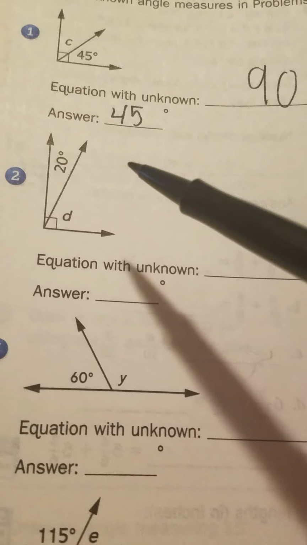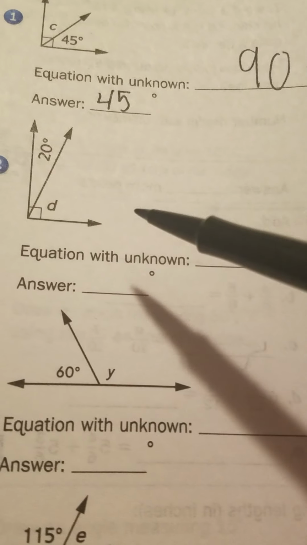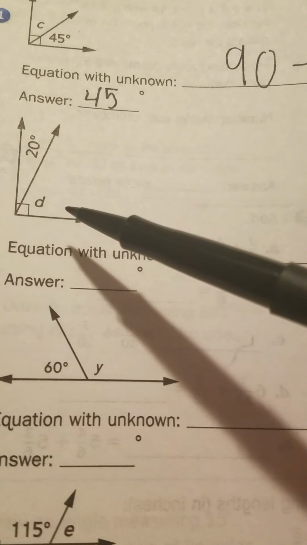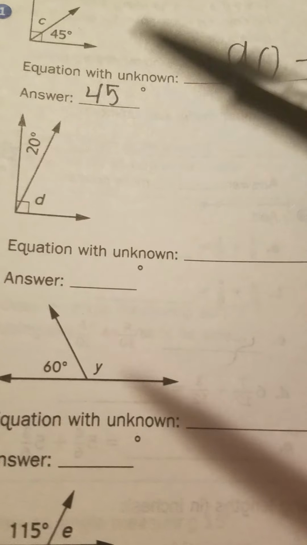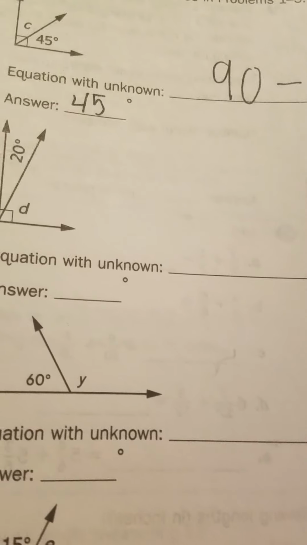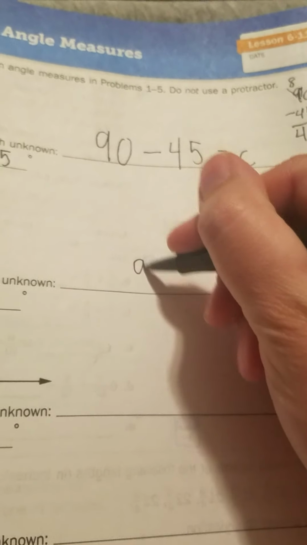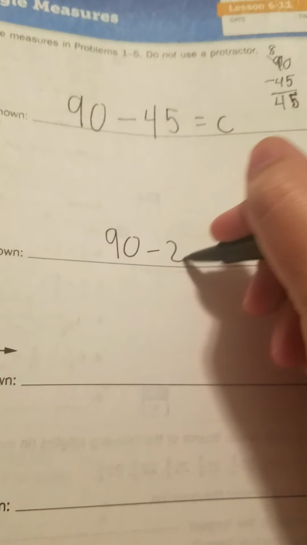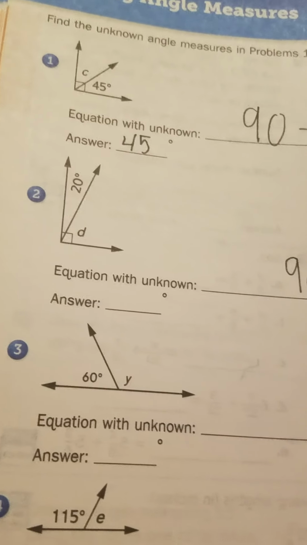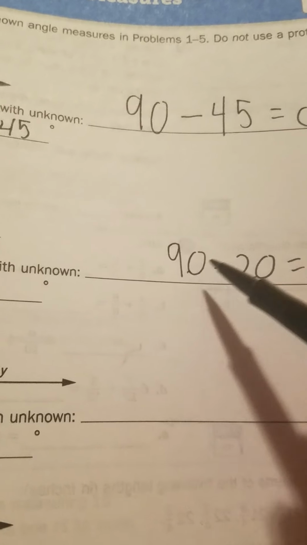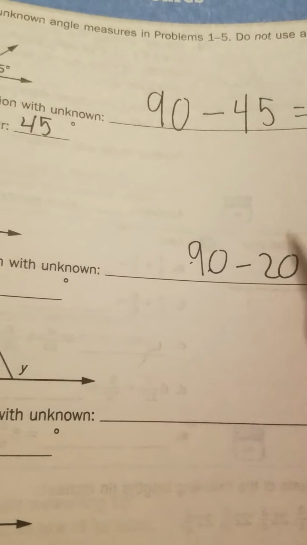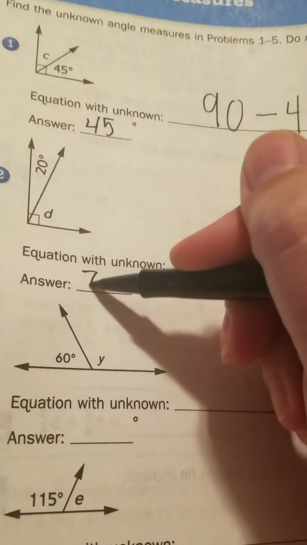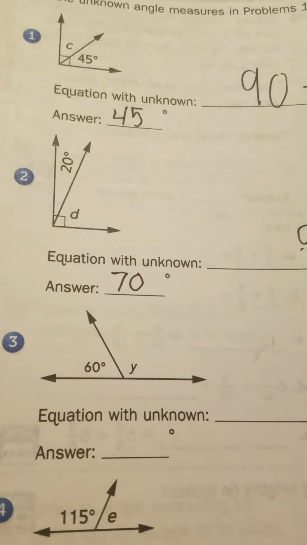We have a new problem. Again, we have a 90-degree angle, and we have 20 degrees, and then a missing angle, lettered D. So now let's write this equation. We have 90 degrees minus 20 equals D. So this one we don't even really have to do our work, because we know 0 minus 0 is 0, but 9 minus 2 is 7. So our answer is 70 degrees.